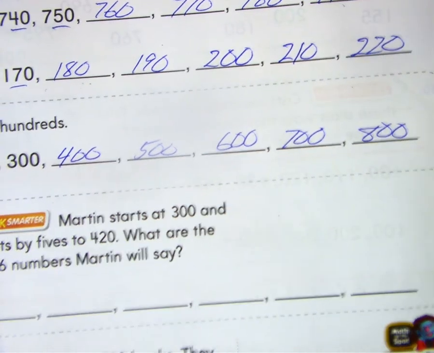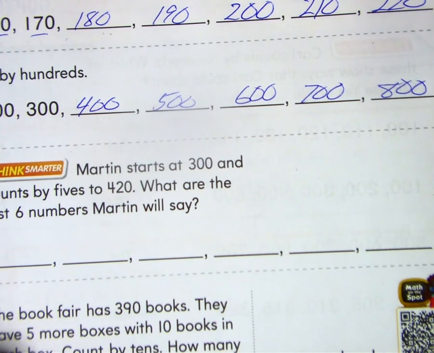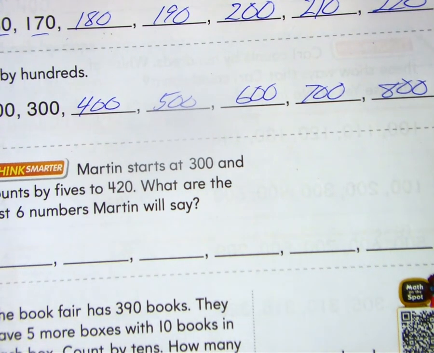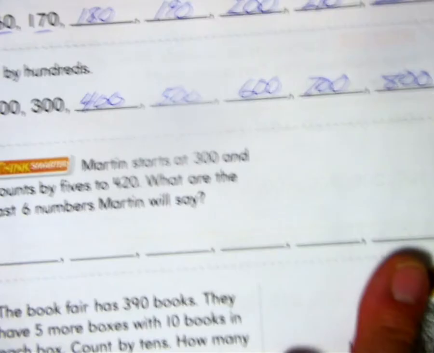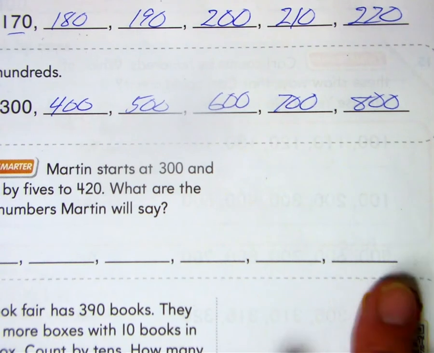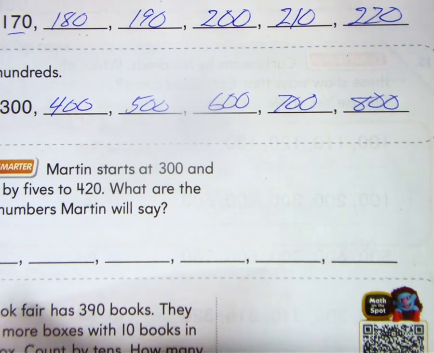Okay, we're going to be smart about doing this. You know what we're going to do, guys, to make it easier? We're not going to start at the beginning with 300 and go 300, 305, 310, 315, 320, because we don't know when we get to the last 6. So we're going to start at the last one. We're going to do the last number and work backwards. That's smart. That's thinking smarter.